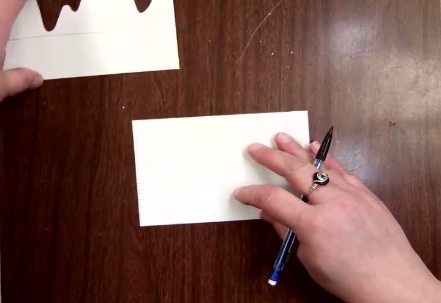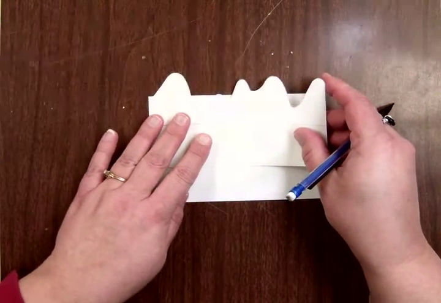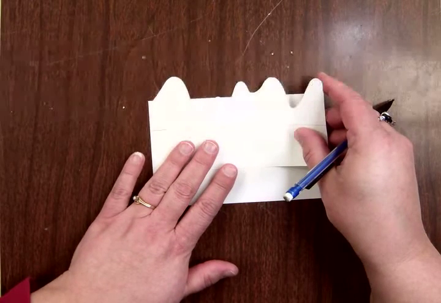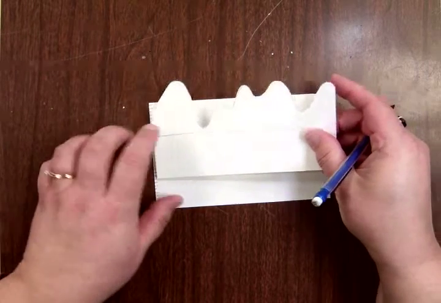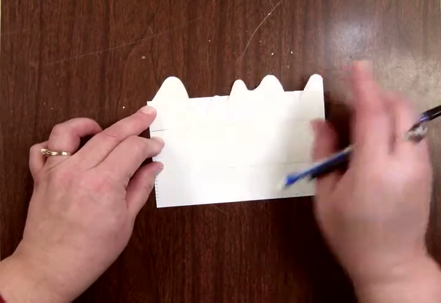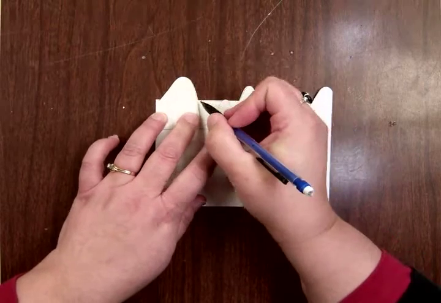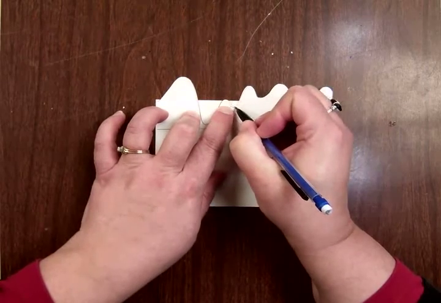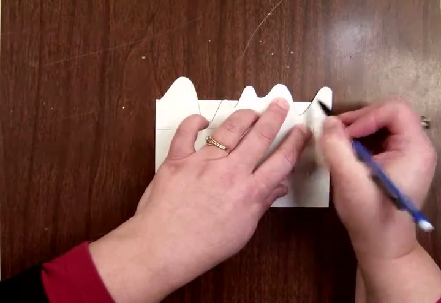Now, what we're going to do is we're going to take our template and we're going to line it up perfectly even with the edges so that the edges are very even, lining up my point on the very edge of my template with that first 1/8 inch mark at the top, making sure my edges are nice and even. And then I'm just going to trace, and if you have a nice sharp pencil point, that will work out fantastic for you. And I'm going to trace everything that is visible on my plain card underneath.